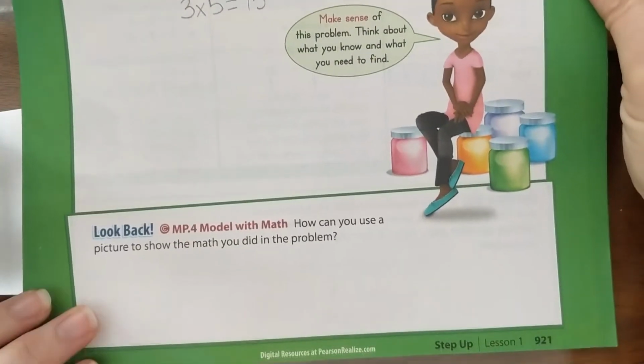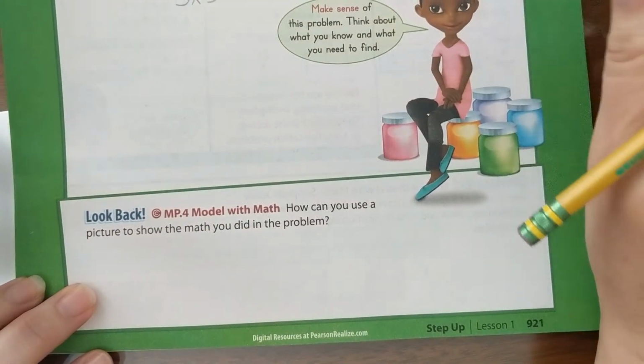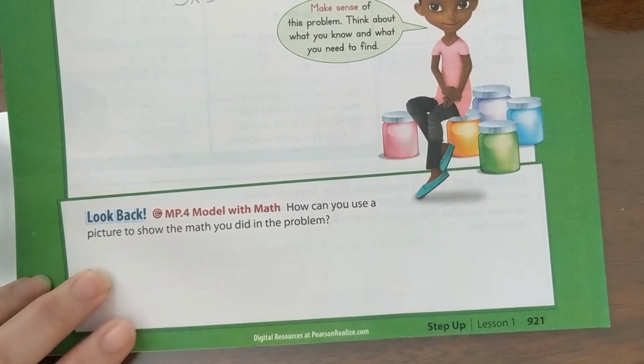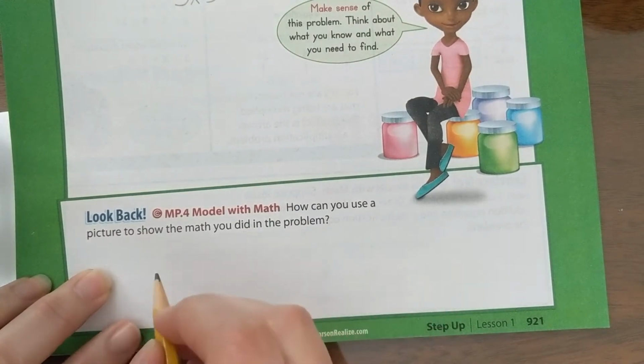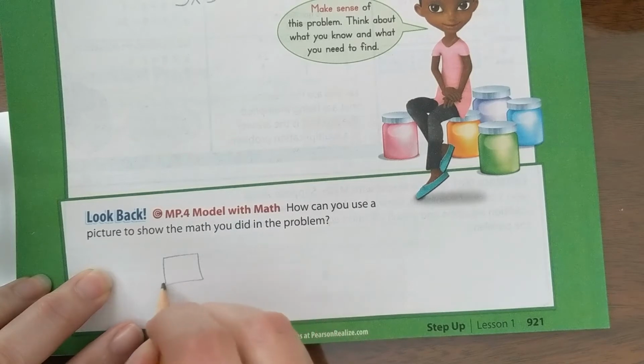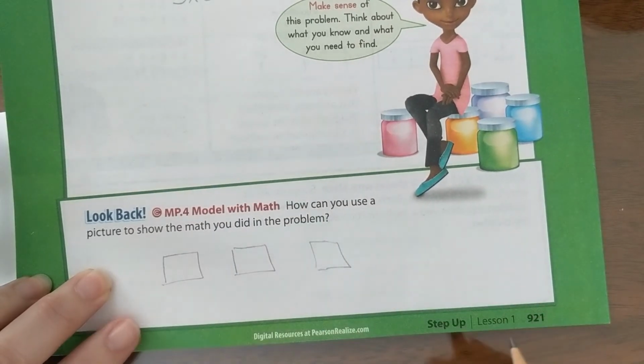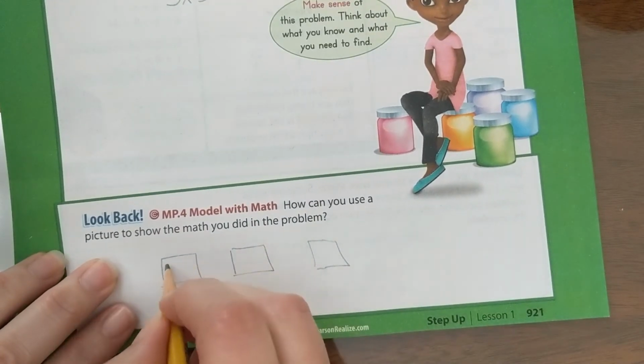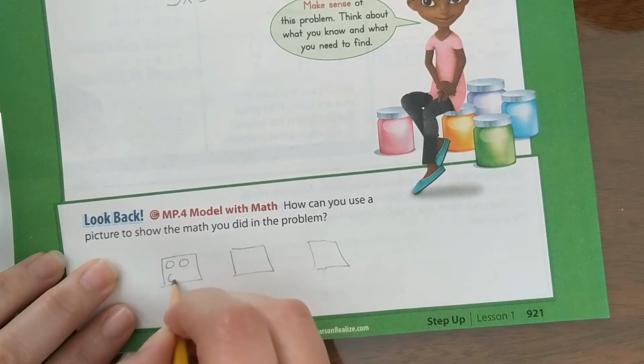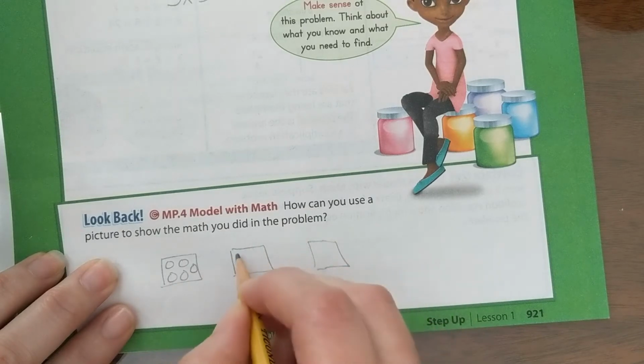Now down here at the bottom it says, how can you use a picture to show the math you did in the problem? So we can draw it out. So I'm going to have here 1 box, 2 boxes, 3 boxes. And I'm going to show it as a picture. There are 5 paint cans in each one. So I'll just do circles as paint cans.